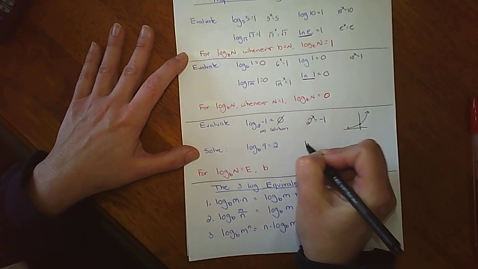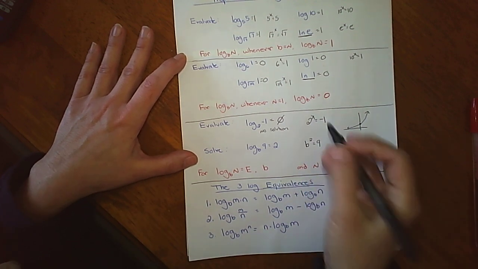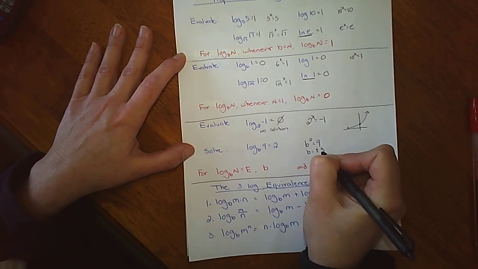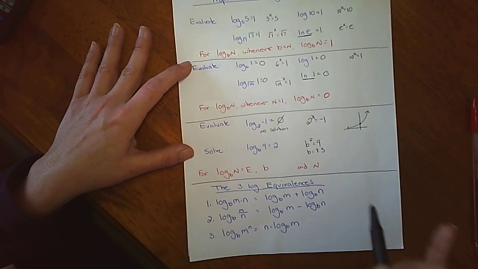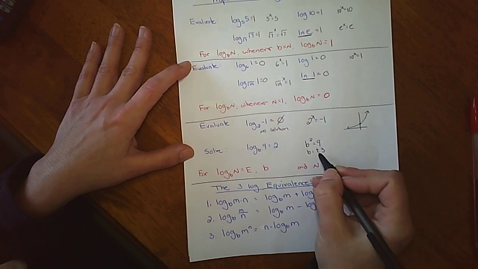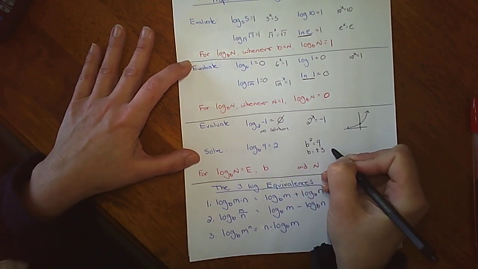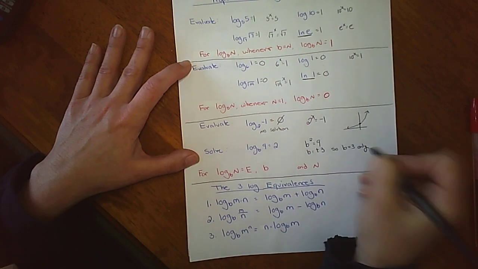Same deal here. Let's take a look at this. b squared is equal to 9. You're like, well, Miss Duffy, if we do this, technically we get b equals plus or minus 3 for that guy. Something I want to keep in mind: by the definition of exponential functions, the bases can never be negative. So whenever we're dealing with logarithms, we can only have a positive base.